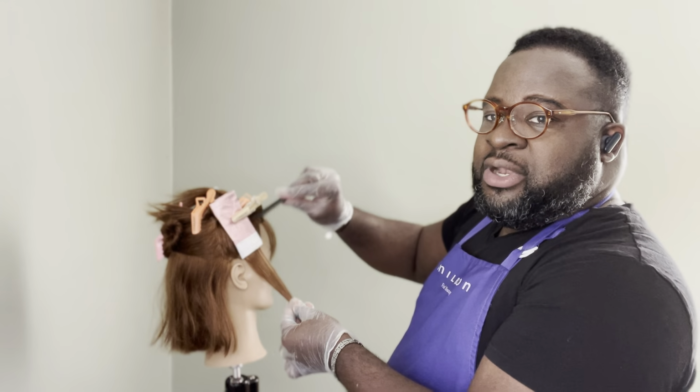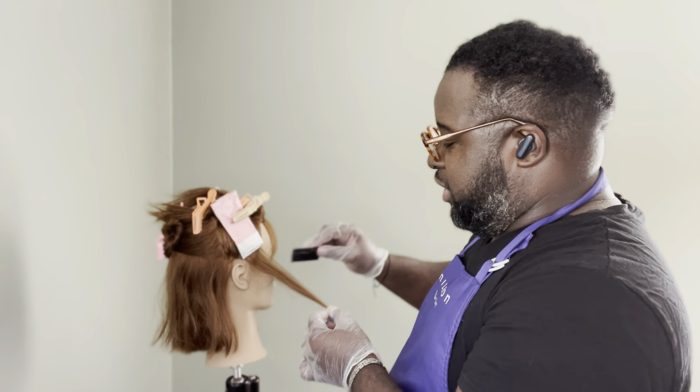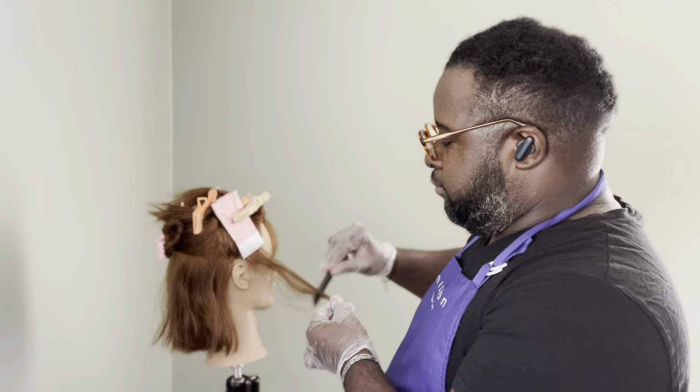So now that I've put that one in, I've clipped that out of the way, I'm going to go ahead and do a nice back comb.